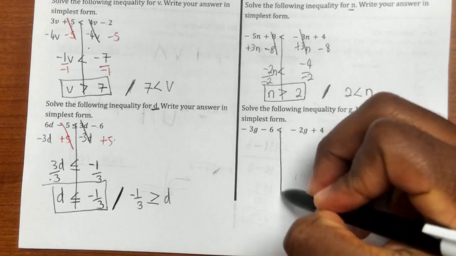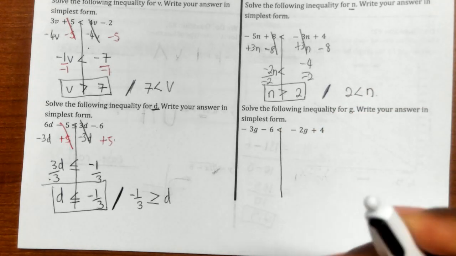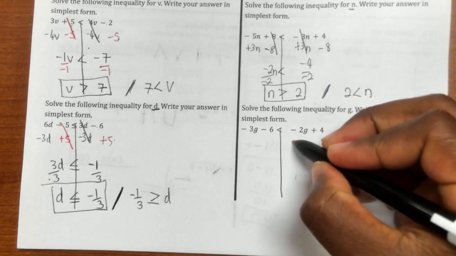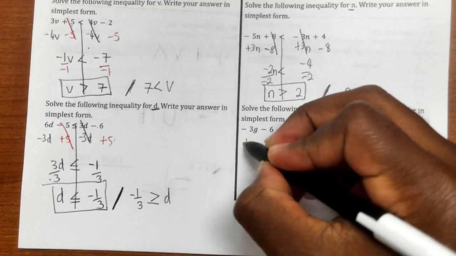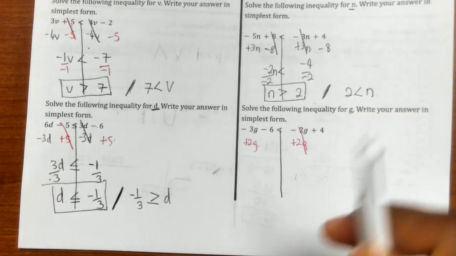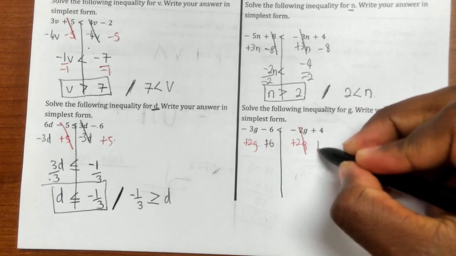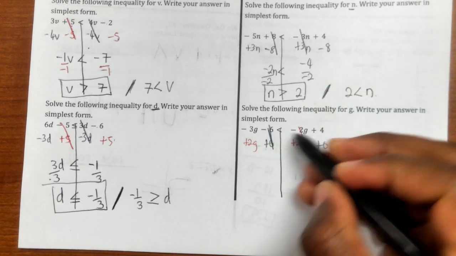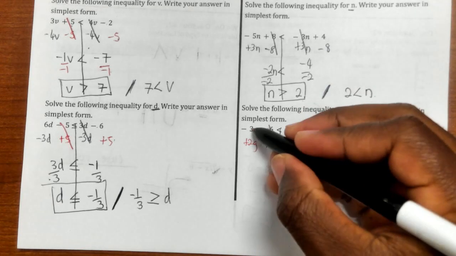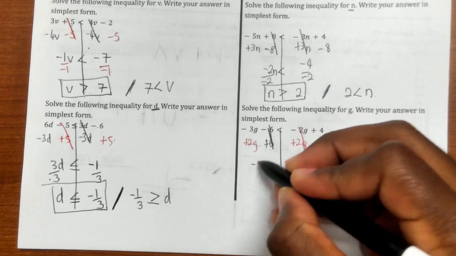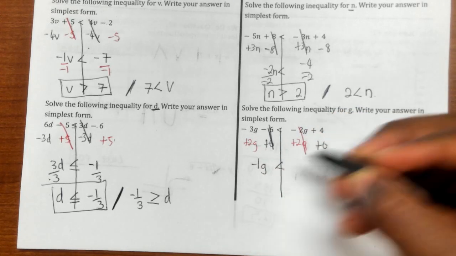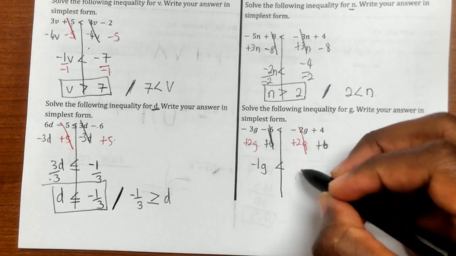Again, I bring the operator down. Then I move my g's to the other side, so I add 2g, and this gets cancelled. Then I'm going to add 6, because again, I'm trying to move the variables to the left, constants to the right. Negative 3g plus 2g is negative 1g is less than 4 plus 6 is 10.